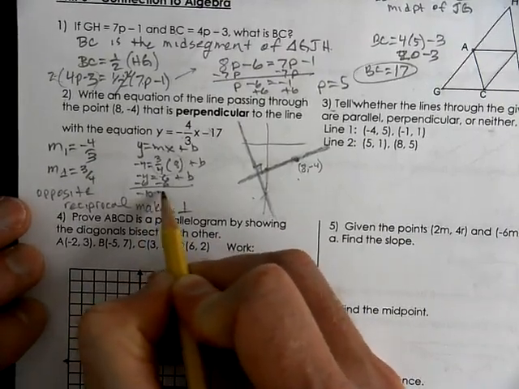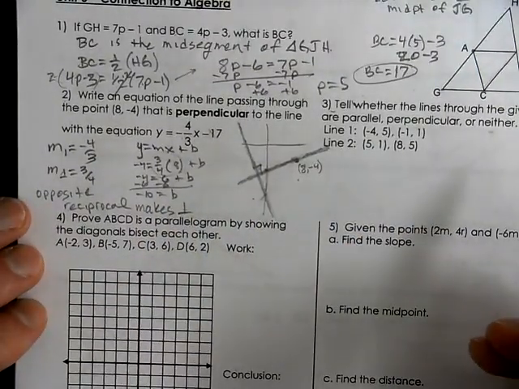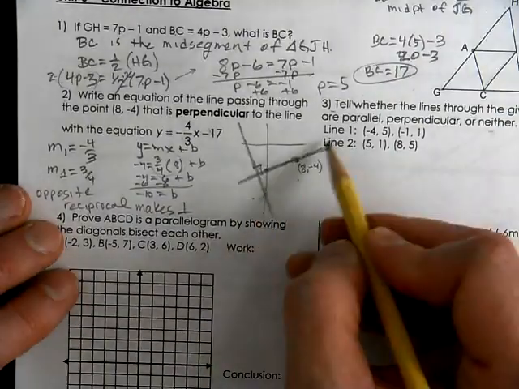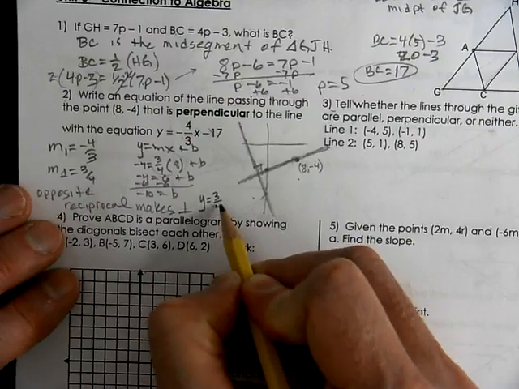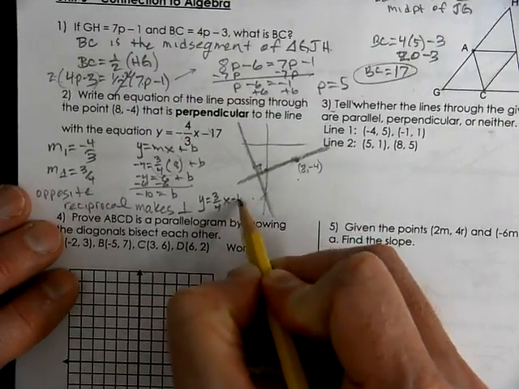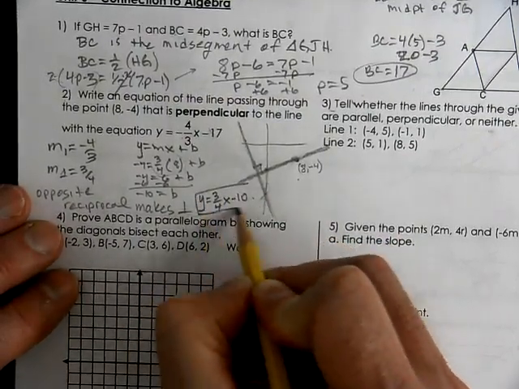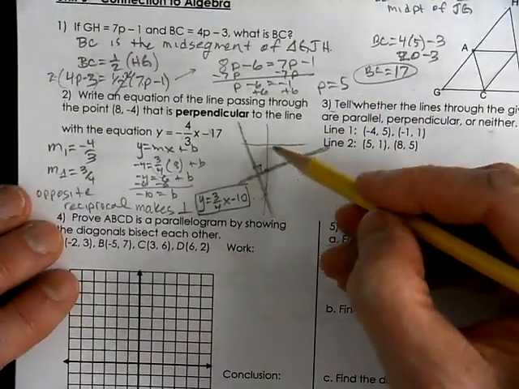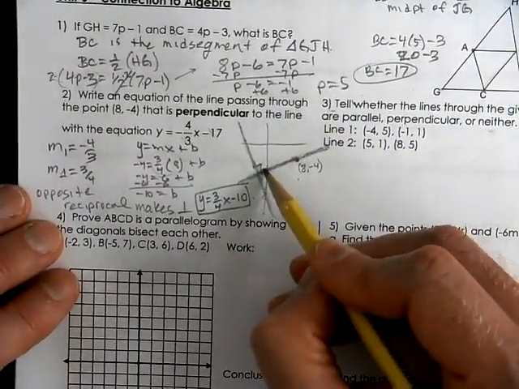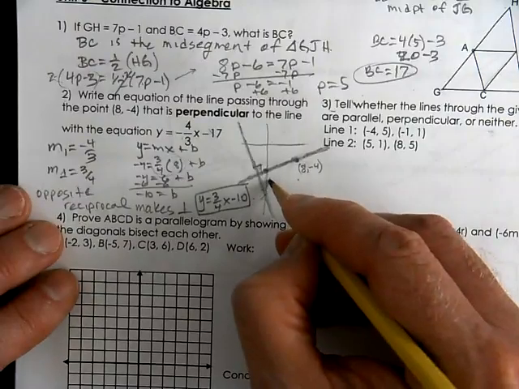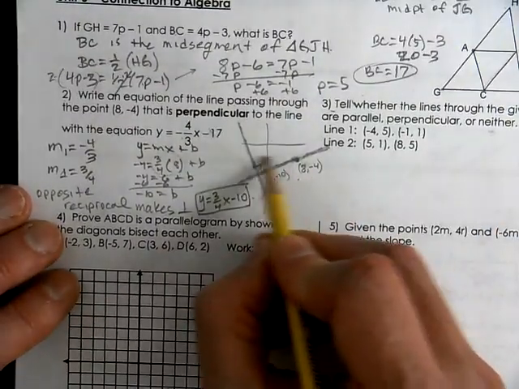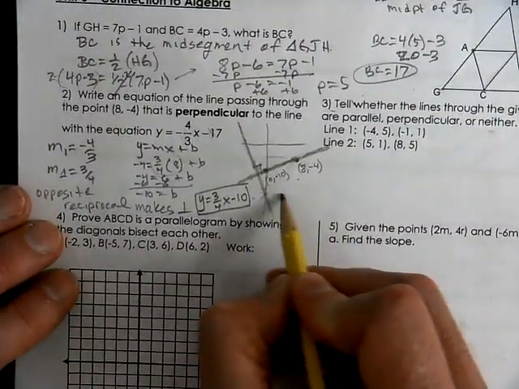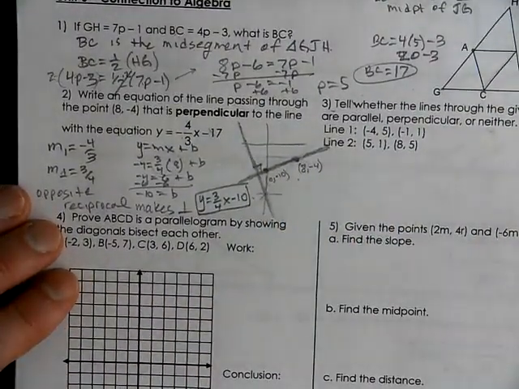So you get negative 10 equals b. So now I know my equation of this line. It's going to be 3/4 x minus 10. So that means this line's crossing at negative 10, which is below negative 4, which is above negative 17.